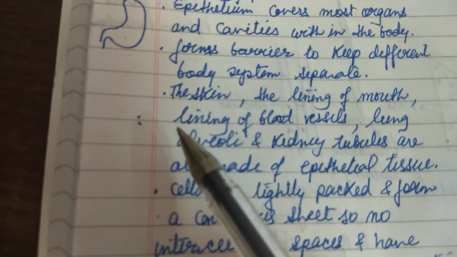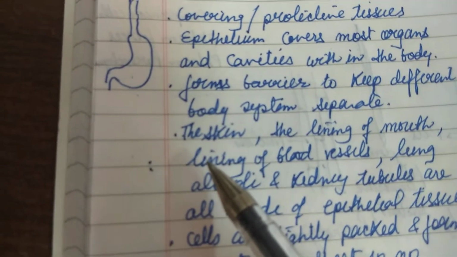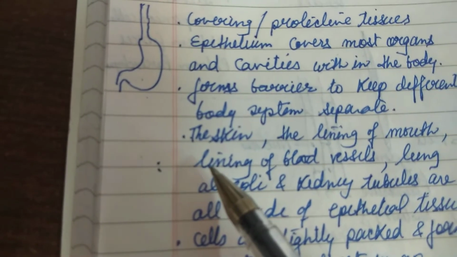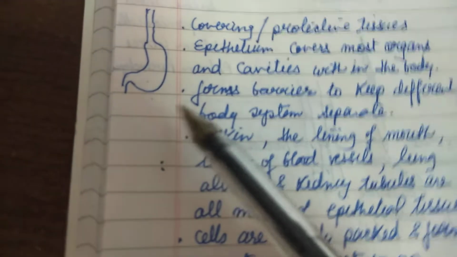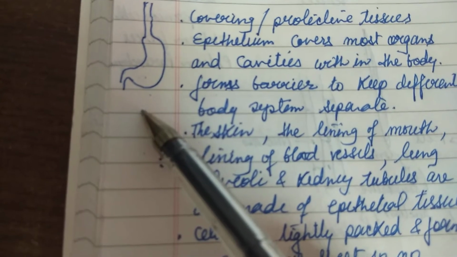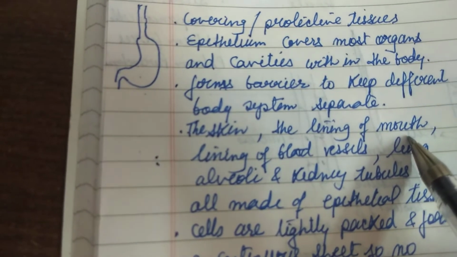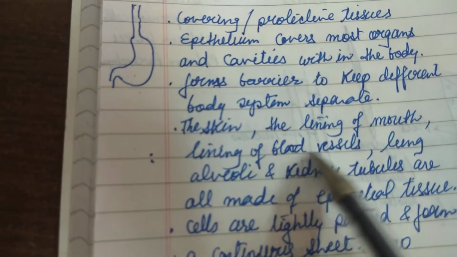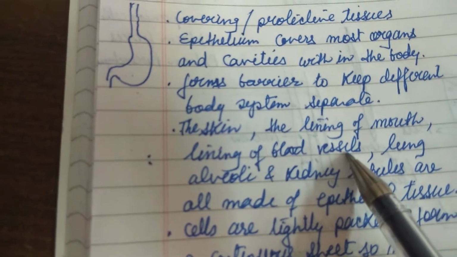If we take the most common example, the skin, it is a covering tissue and protecting also. It protects our internal organs. Everything is covered from outside by a thin layer of skin. Then the lining of the mouth is also epithelial tissue. The lining of blood vessels too: you must know that blood runs in vessels, and their lining is also covered by epithelial tissue.